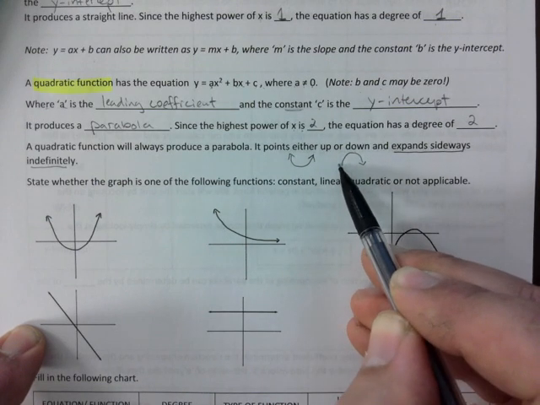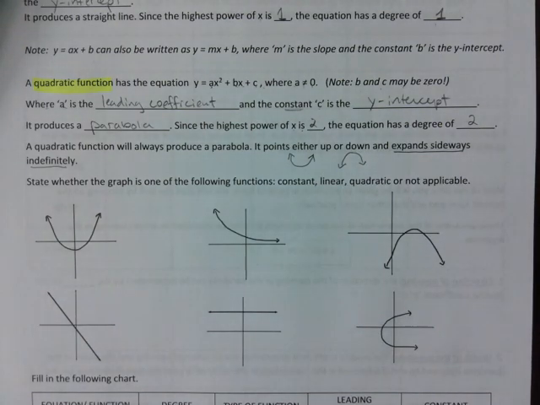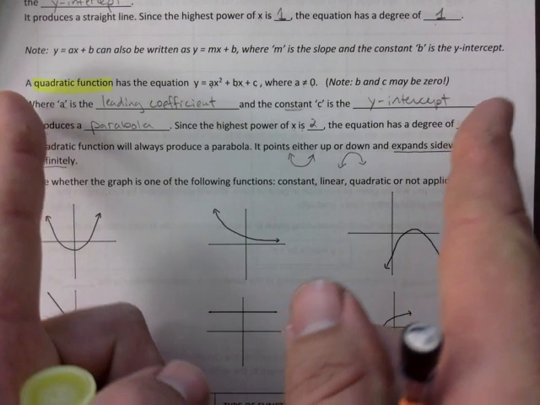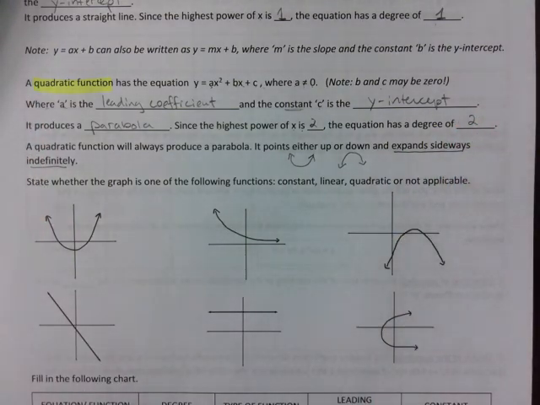It's not a U, guys. It's not a U, where the lines kind of go parallel after a while. It keeps on expanding indefinitely. It opens up sideways indefinitely.